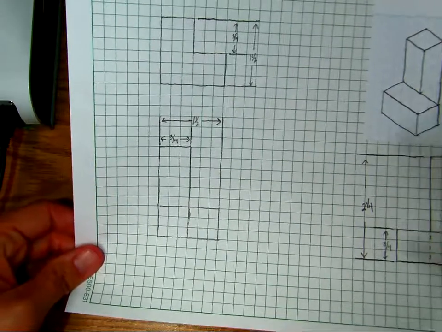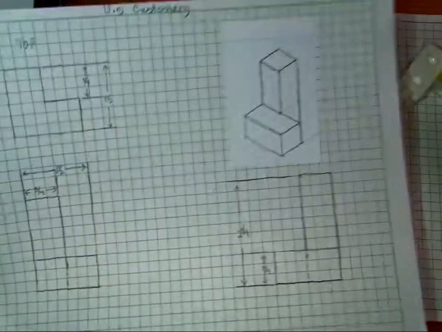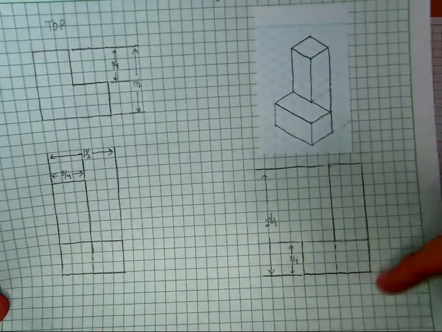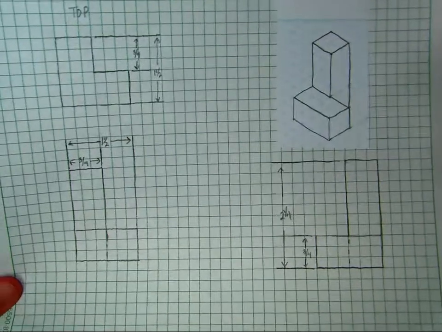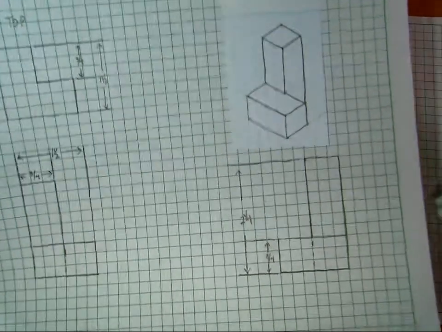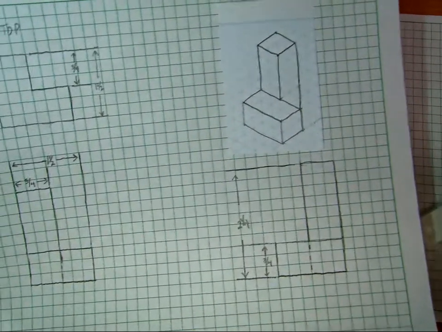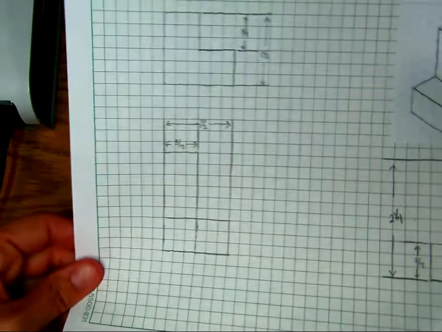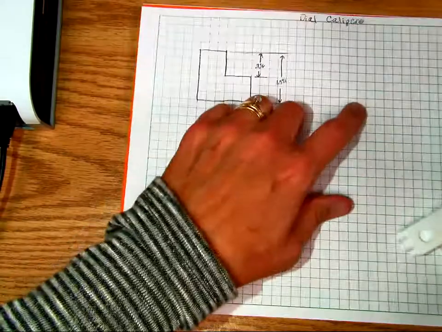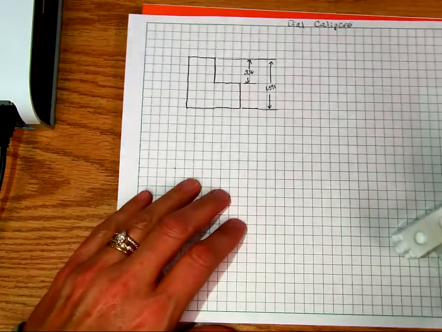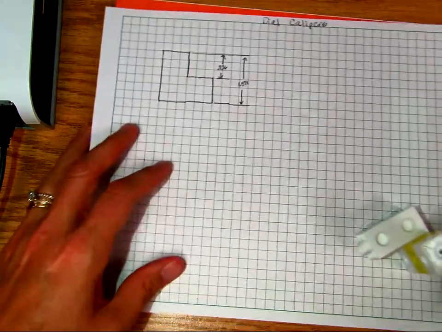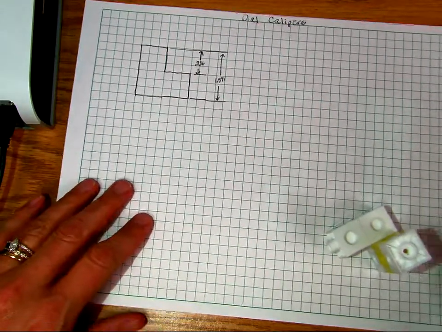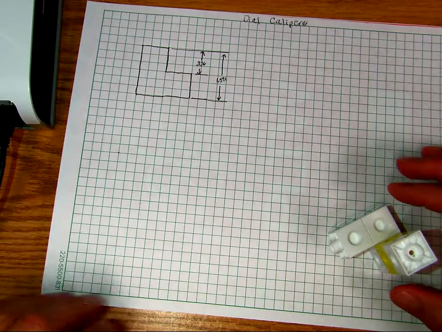And then you'll have to measure the right side view from the bottom of the object to the top of the object, and you'll get a dimension there. Okay, so don't forget drawing an isometric for the dial calipers also. And then when you're all done, this will all be in your notebook, and I'll be able to look at it on Tuesday with you.